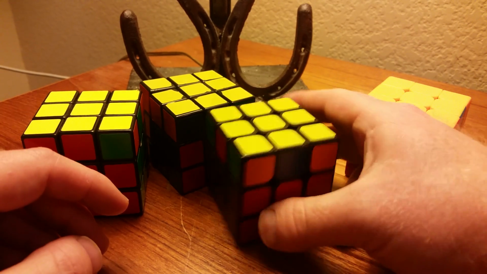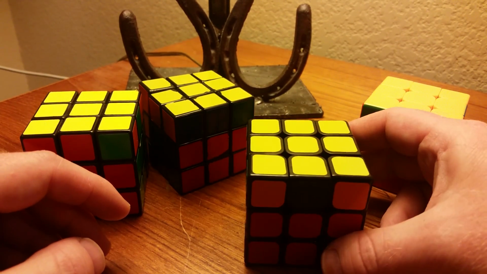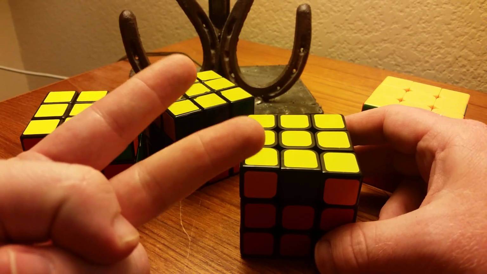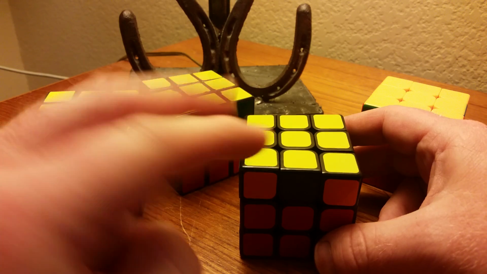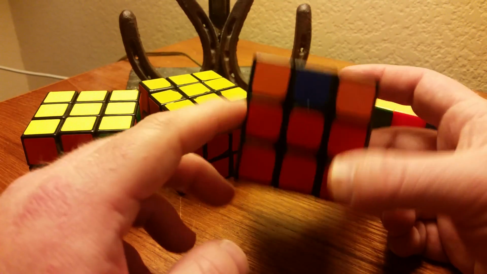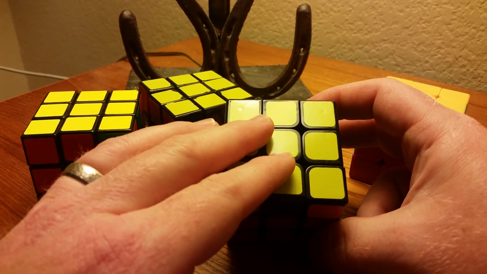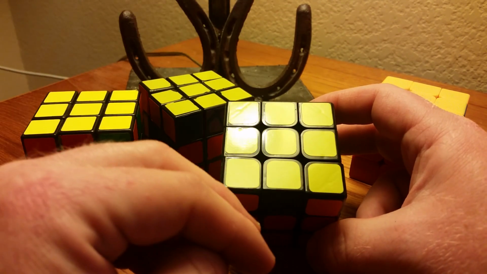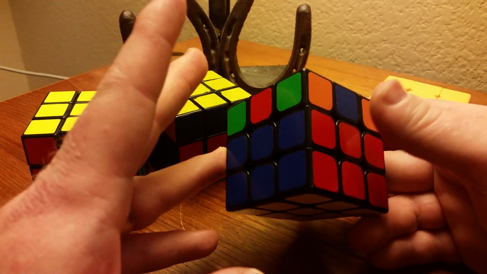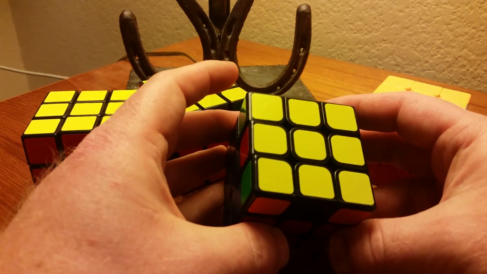Hi, this is the second in my series of how to do your last layer with only a total of 4 algorithms. 2 algorithms for the orient step to get all yellow, assuming you start with a white cross on top, and that was my first video. And this is 2 algorithms to do your permutation, which means completing the cube.